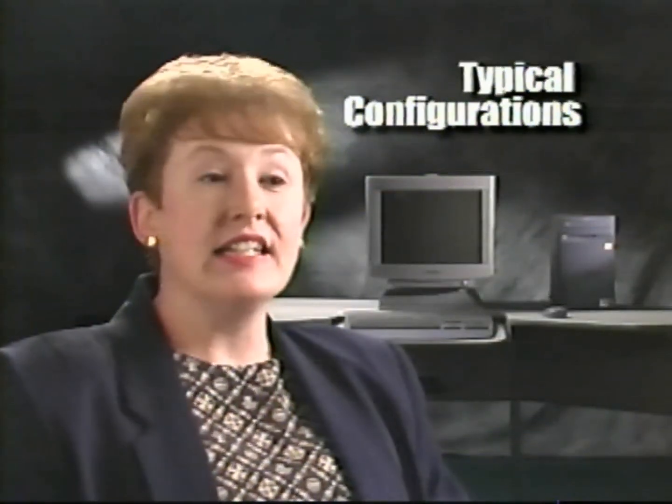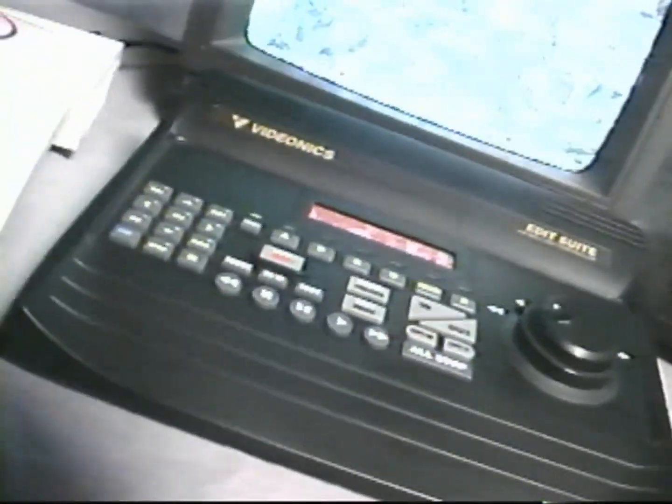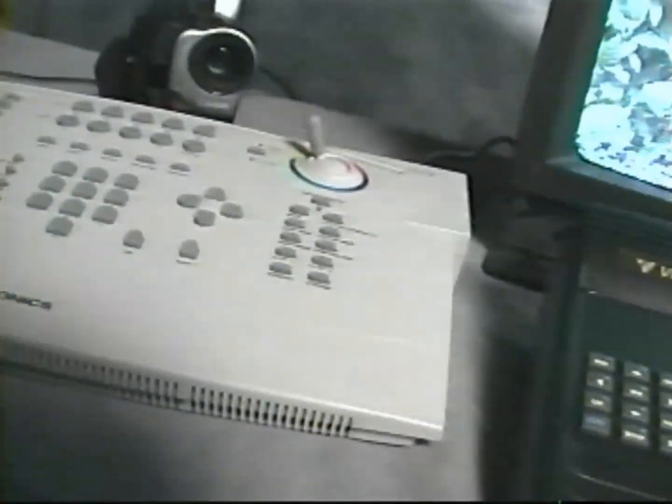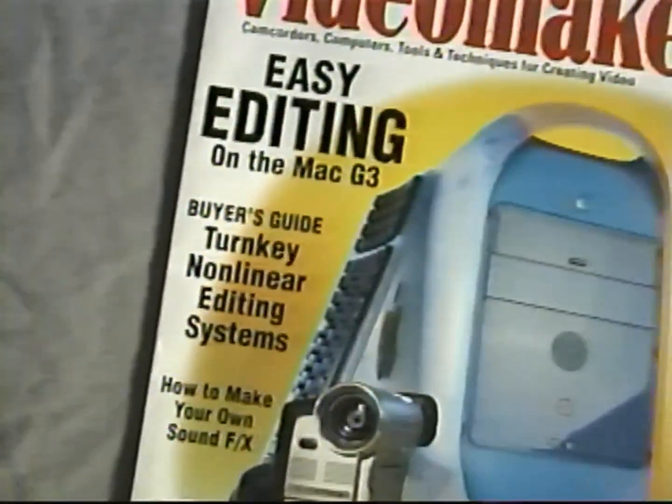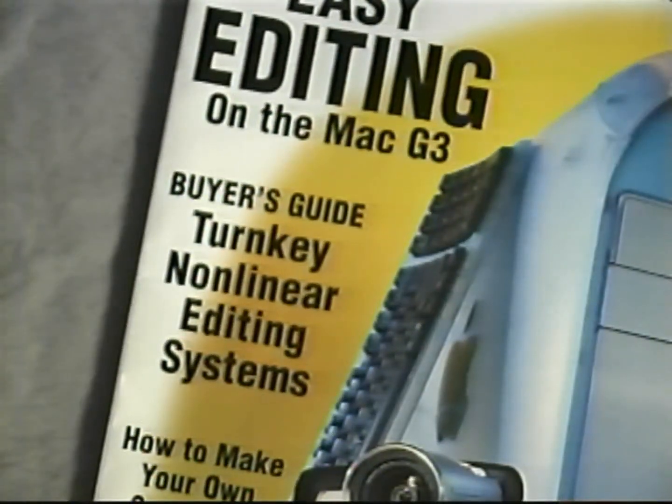The basic linear editing system has a play deck, a record deck, an edit controller between them, and a couple of monitors. The non-linear system can be a wide range of styles and types. Anything from a very complicated turnkey type of system with multiple monitors to something very basic and simple as an appliance piece, or something as basic and simple as the editing system that you see behind me.